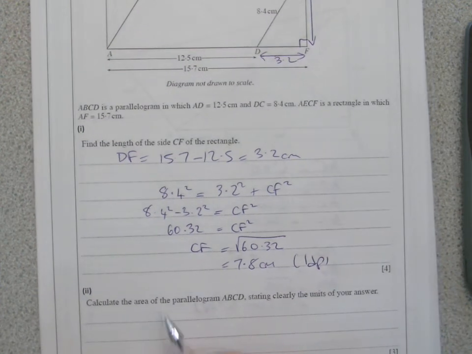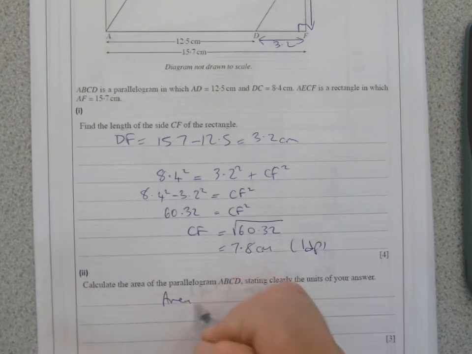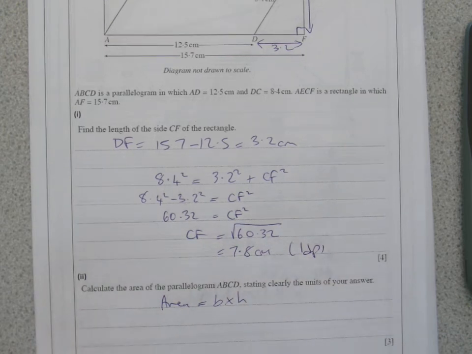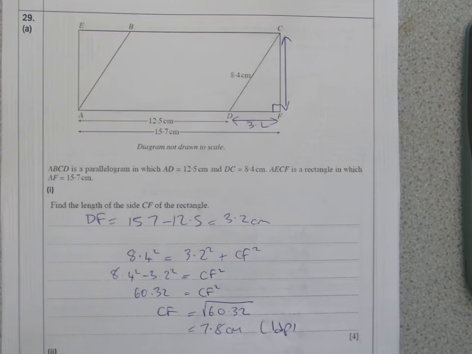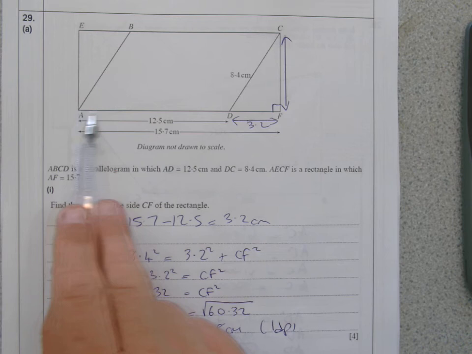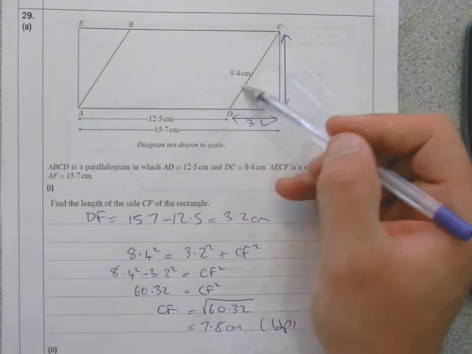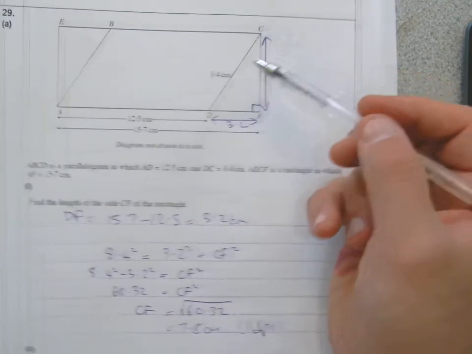Then it says calculate the area of the parallelogram ABCD, clearly stating the units of your answer. Now the parallelogram area formula is just base times height, okay? And it's a bit like a rectangle, isn't it? Length times width, but a parallelogram is like a rectangle that's been pushed over. And it's important that you do get the base. So the base here would be AD, but you also need the height. So that slant there is no good, right? Because that's not how you measure the height. You need the perpendicular height.